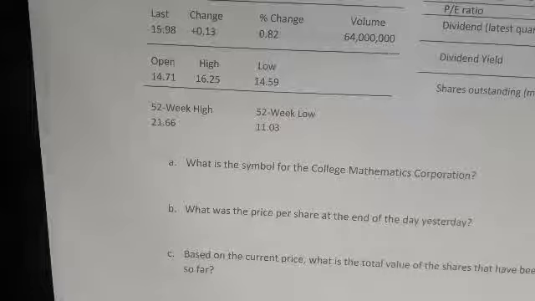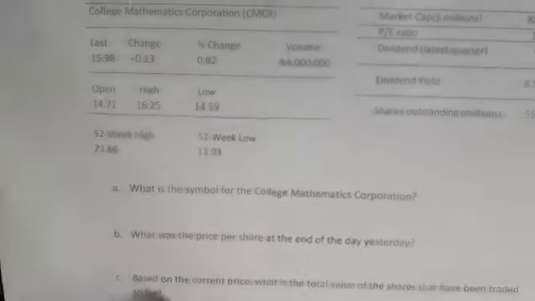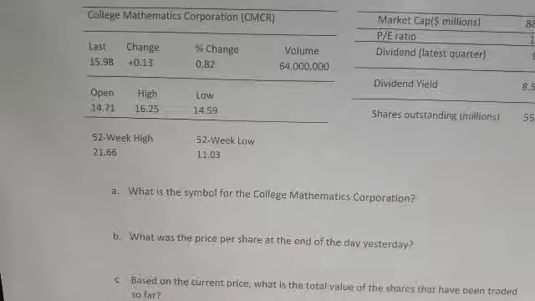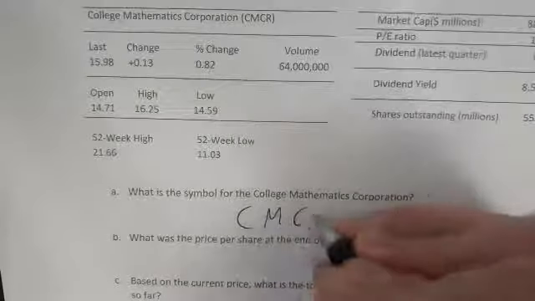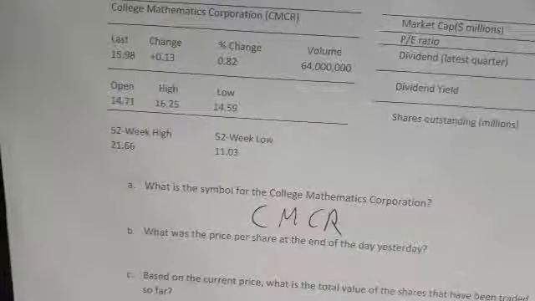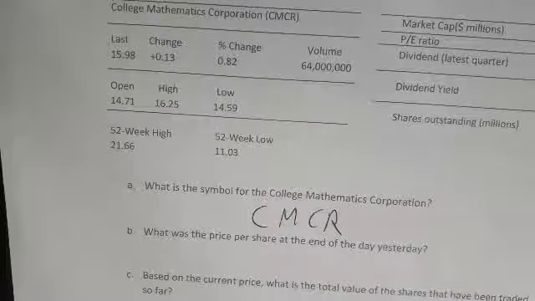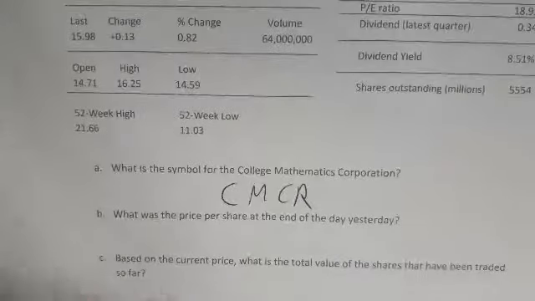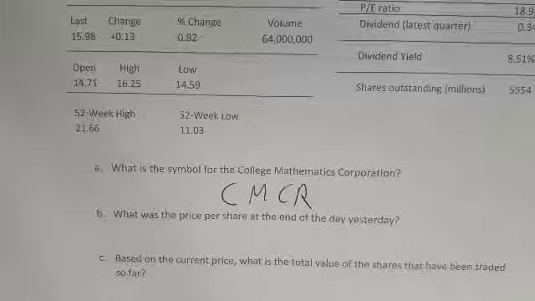So what is the symbol for CMCR? I believe this is the same ticker from the previous page. If I want to know the symbol for College Math Corporation, the ticker symbol is CMCR. So if I'm looking in the stocks and it's giving me an up or down change on CMCR, I know they're going to talk about College Math Corporation, and it's only talking about College Math Corporation. That's the symbol that represents it.